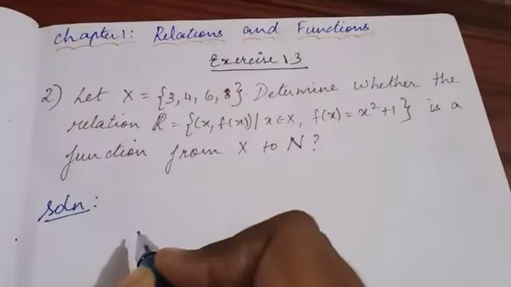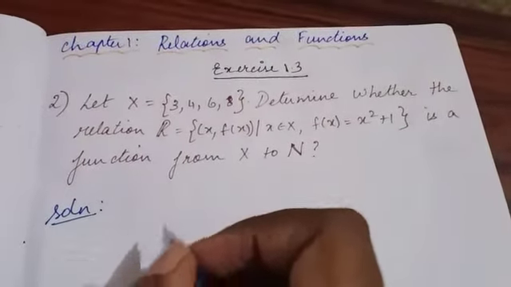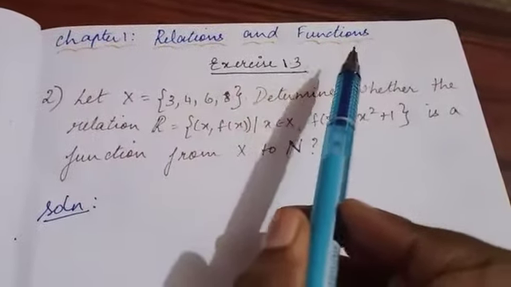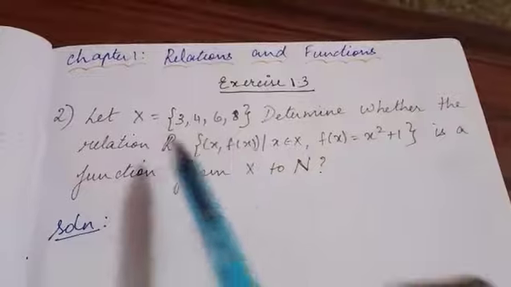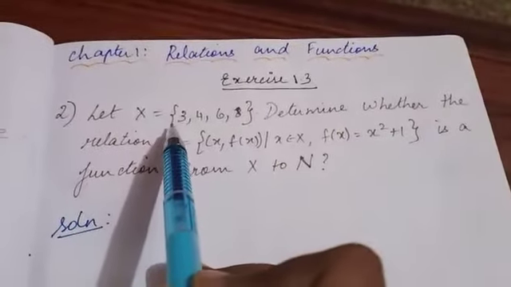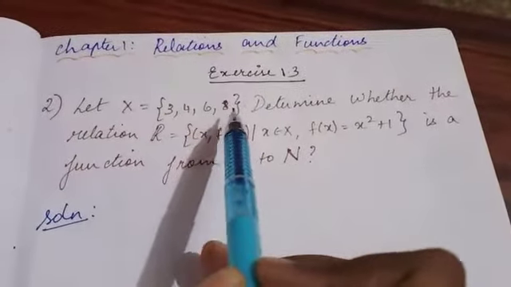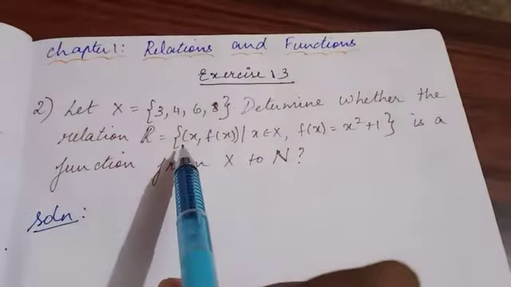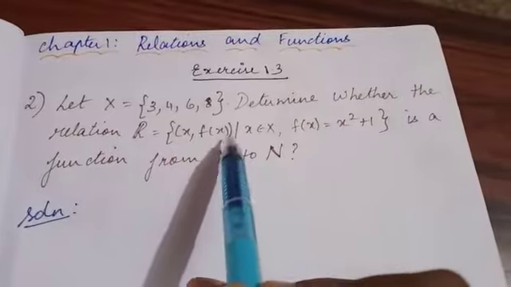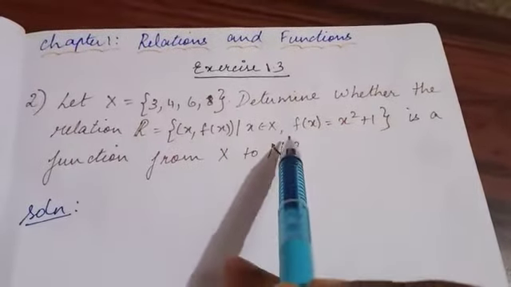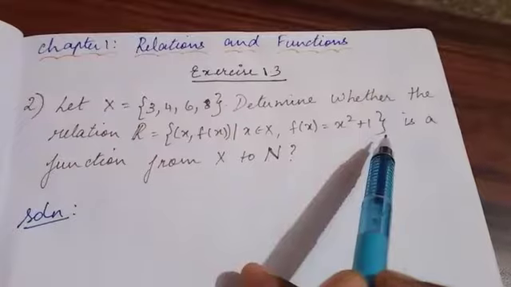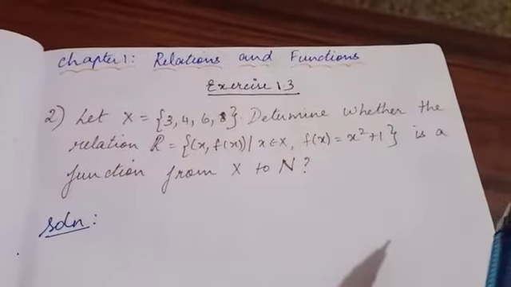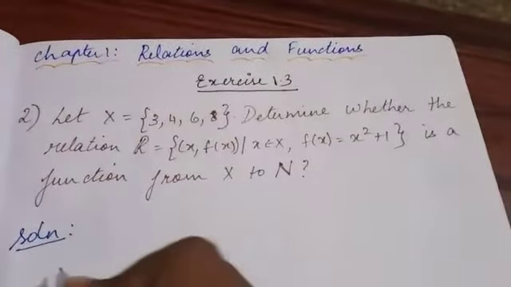Good morning, students. Today, I'll continue with exercise 1.3 of the chapter Relations and Functions. So, the second question is: let X = {3, 4, 6, 8}. Determine whether the relation R = {(x, f(x)) such that x belongs to X, f(x) = x² + 1} is a function from X to N. Yes, so first we'll write the given part.